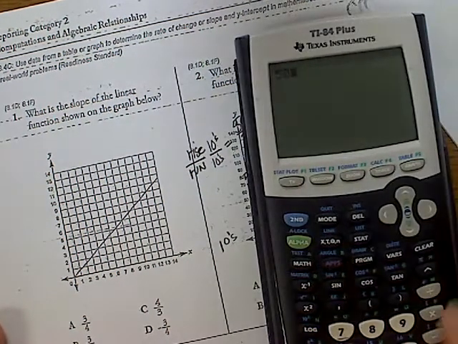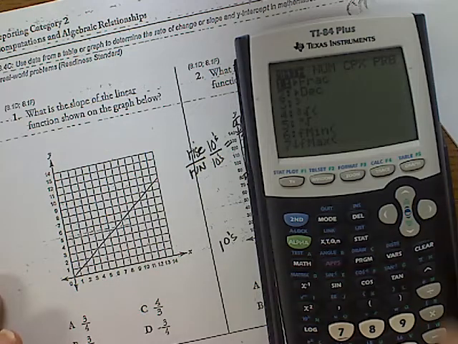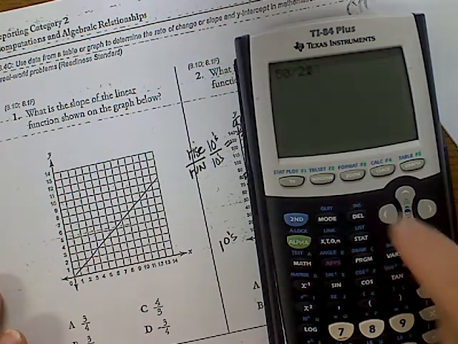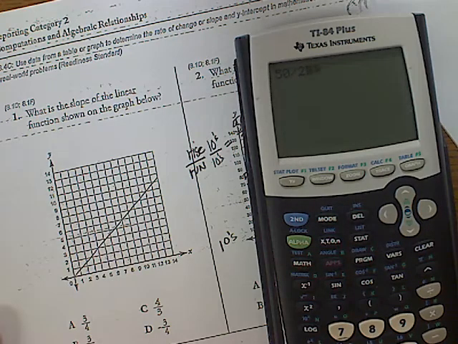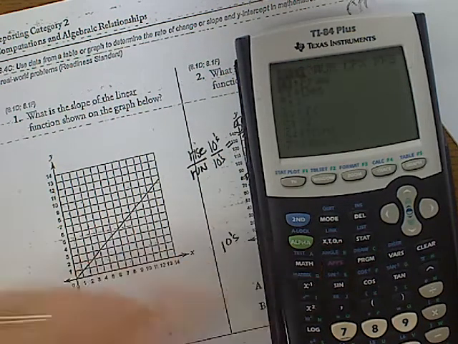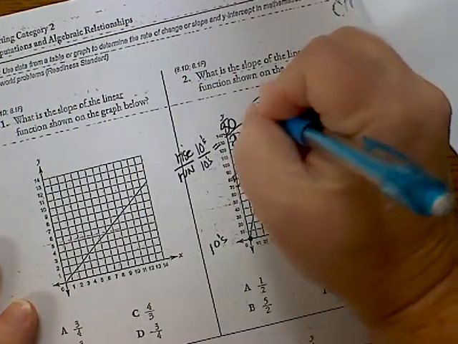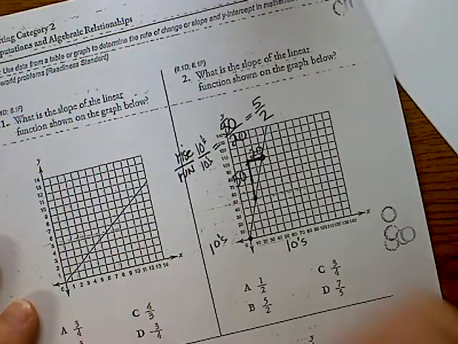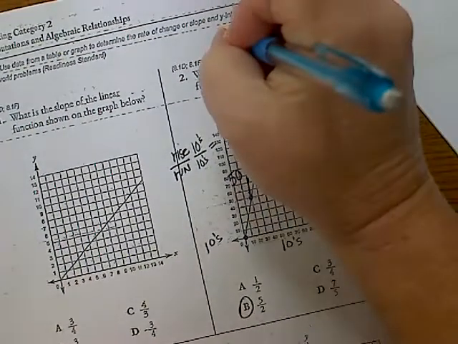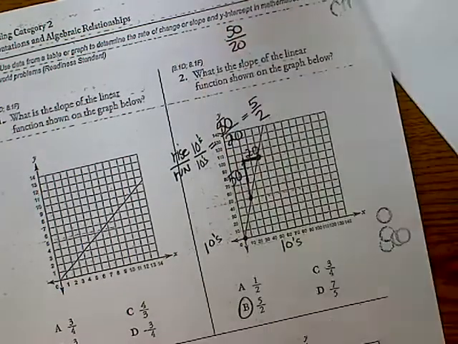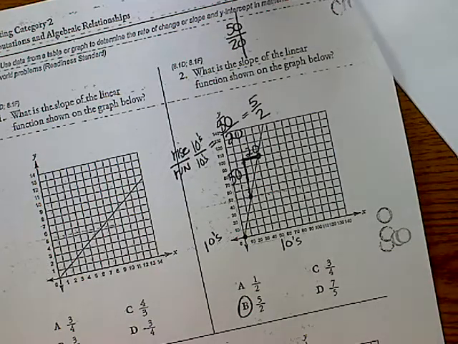I'm going to put 50 divided by 20. I'm going to hit math. Oh, I didn't put 20. I put 2. So that's a bad thing. Make sure you're always looking at what you put in your calculator, okay? So I'm going to fix that to 20, and hit math, enter, enter. And it comes back as 5 over 2, which would be B as my answer. When I said you can get rid of your zeros, if you have zeros at the end of anything, you can always just cancel them out, okay? And that gives me 5 over 2.